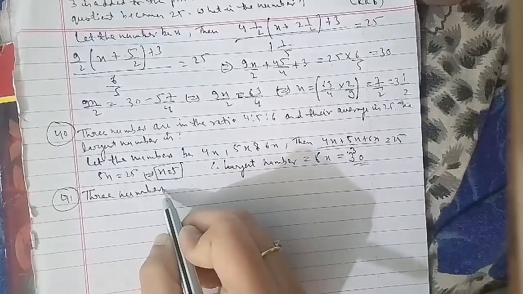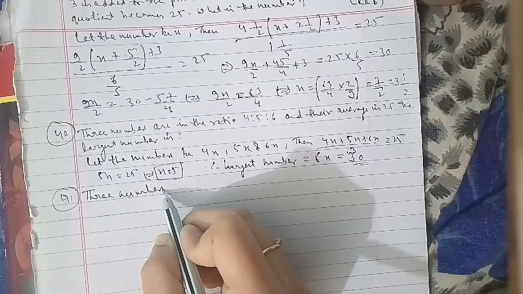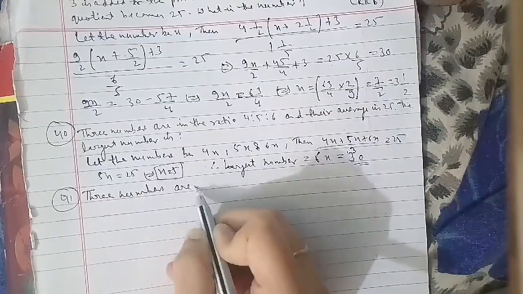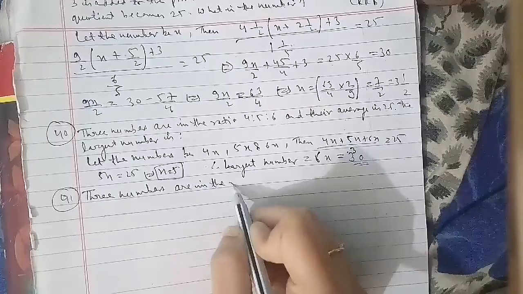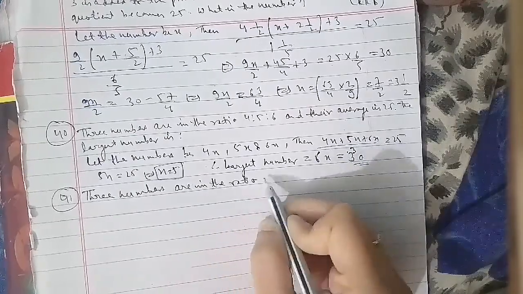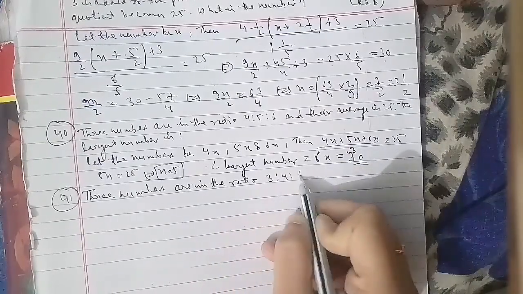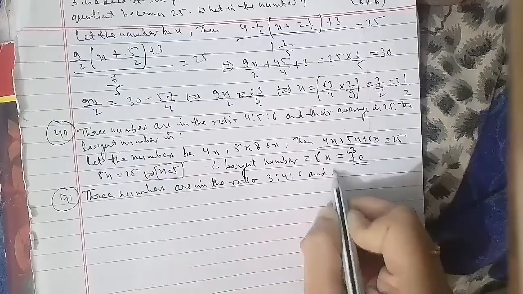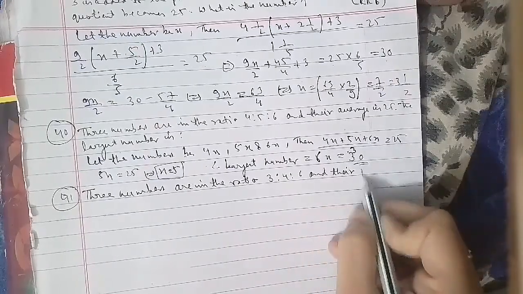So the largest number will be equal to 6x, and that is 6 3s are 18. So 18 will be the right answer for this particular question. We'll go ahead further.